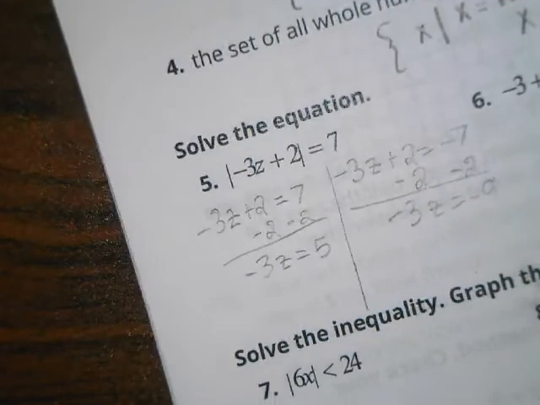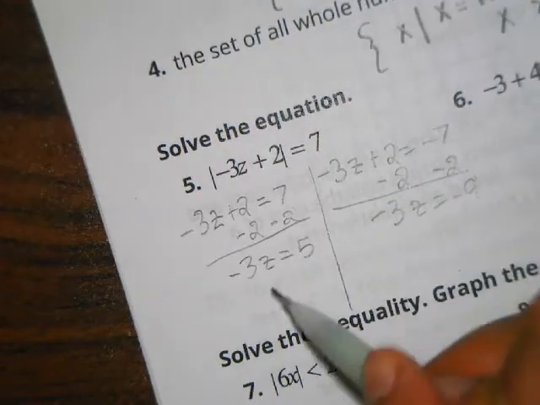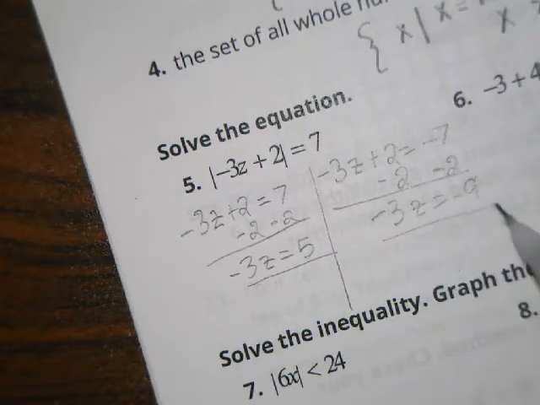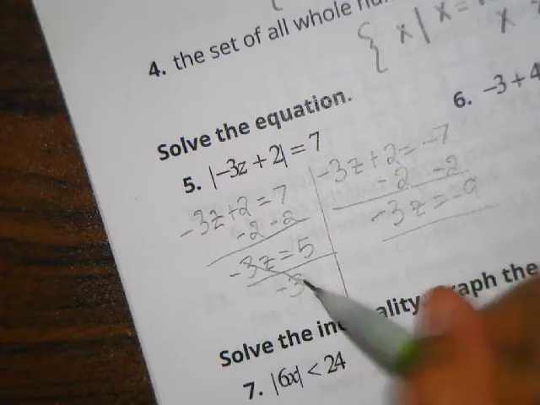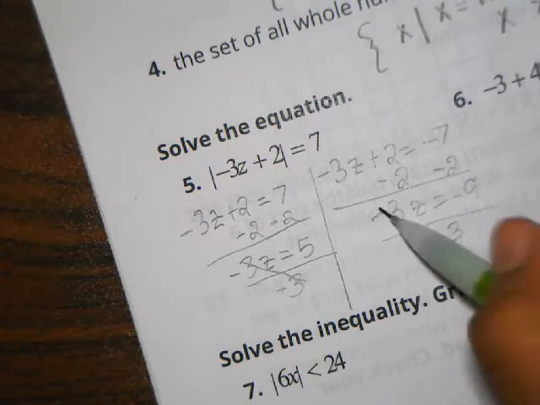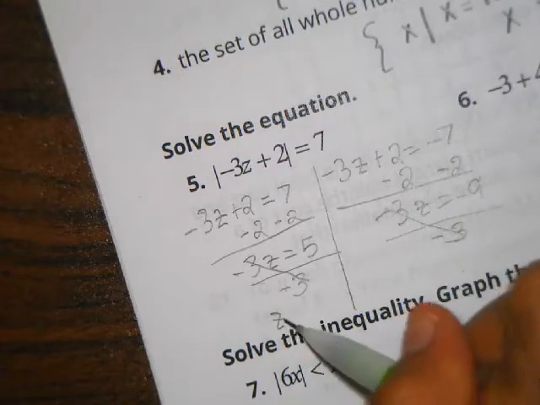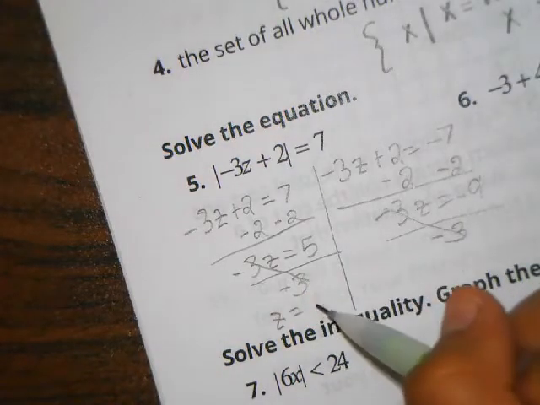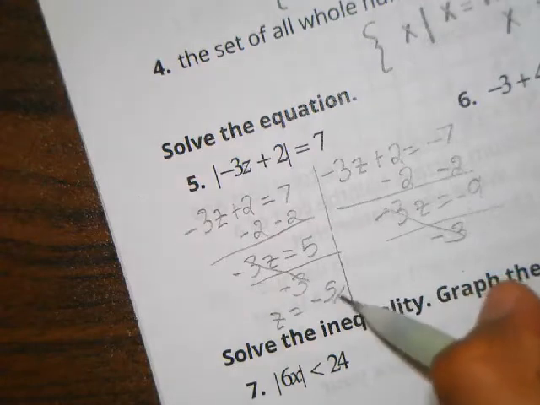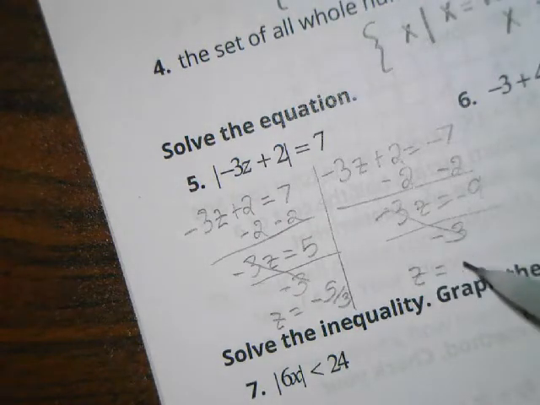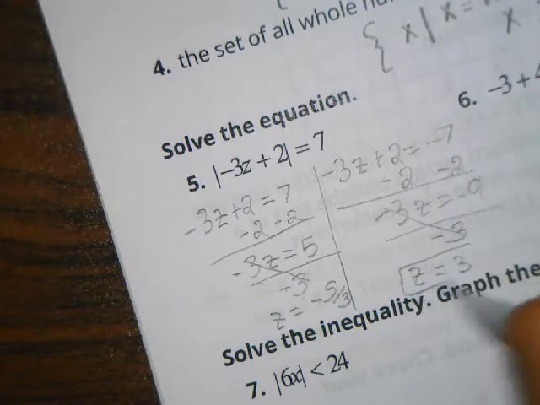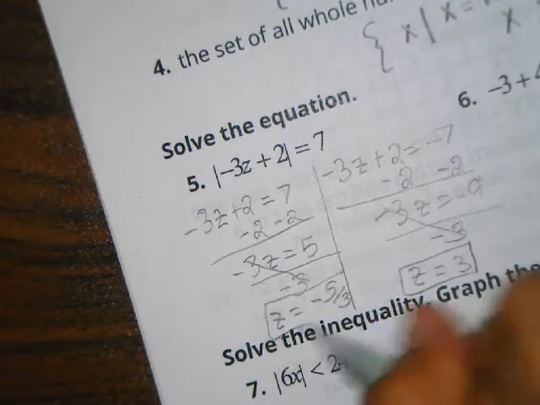And then once we have that in both equations, we're going to solve for c, and we're going to divide by a -3 so it can cancel out on both equations. So that's going to be c equals -5/3, and c equals 3. And that's both of our c variables.